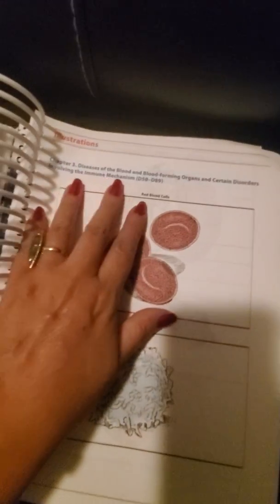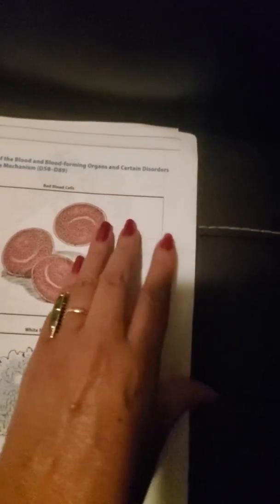So pay attention to those if that's what you are working with, okay? And then we have illustrations, okay? These are wonderful illustrations, very colorful, nice illustrations. It's very important to learn about the body, and this does help.